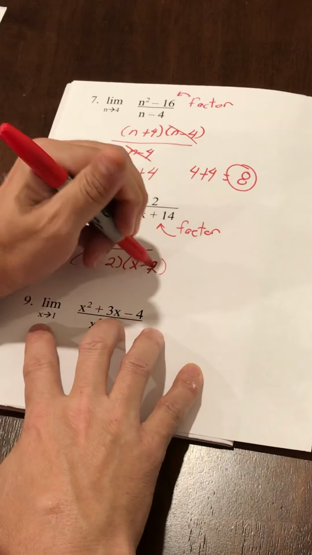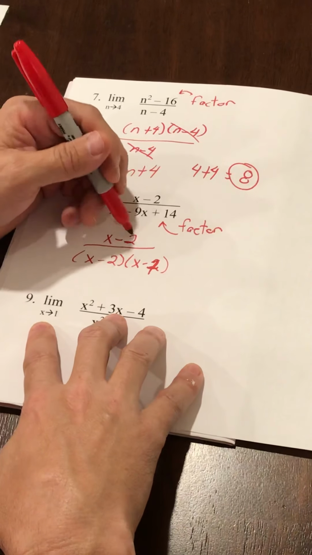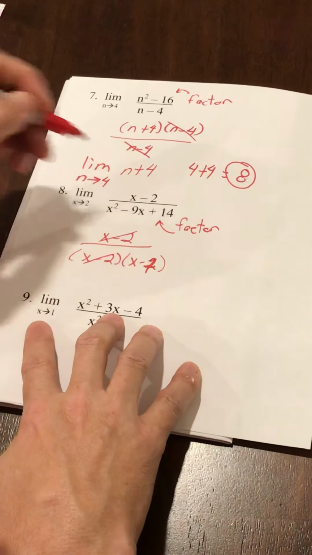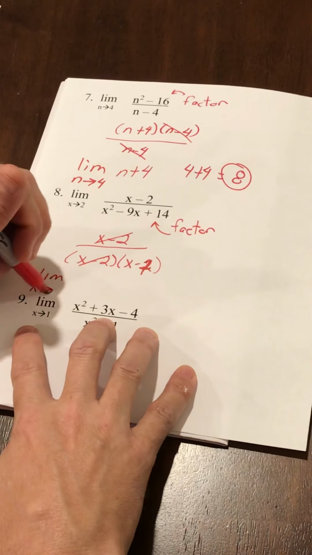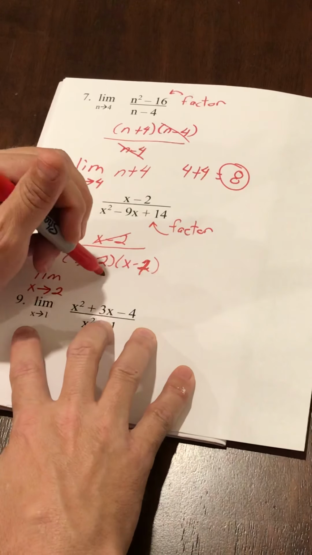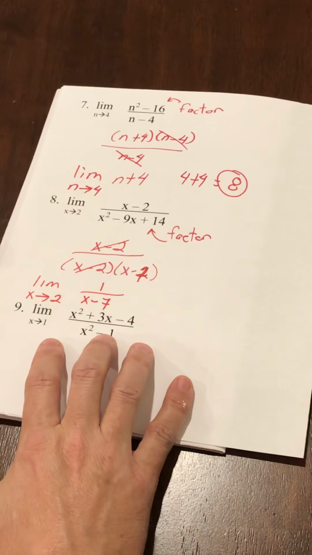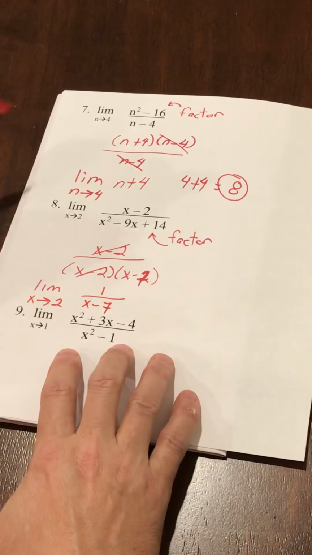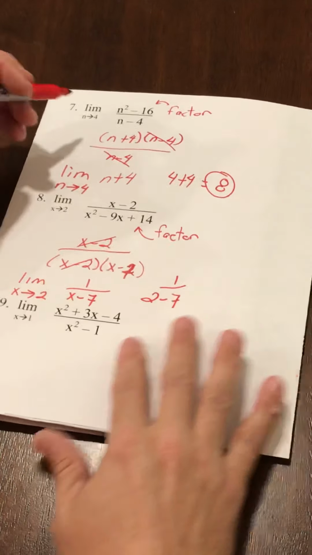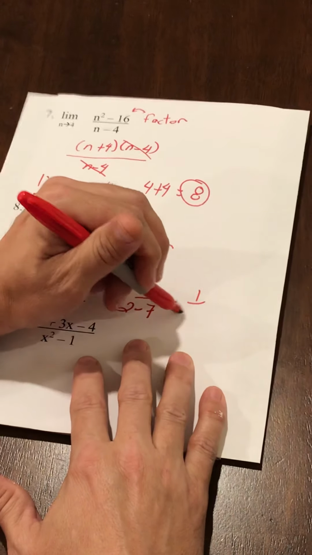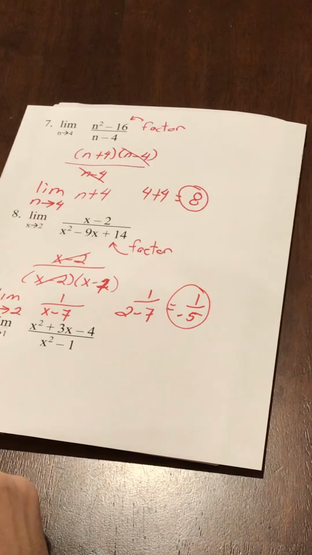So let me make that a negative 7. Now we see the x minus 2's cancel out. We need to keep a 1 in the numerator to hold that position. So the limit as x approaches 2, 1 over x minus 7. Plug 2 into your x. 1 over 2 minus 7. 1 over negative 5. So that limit does now actually exist.